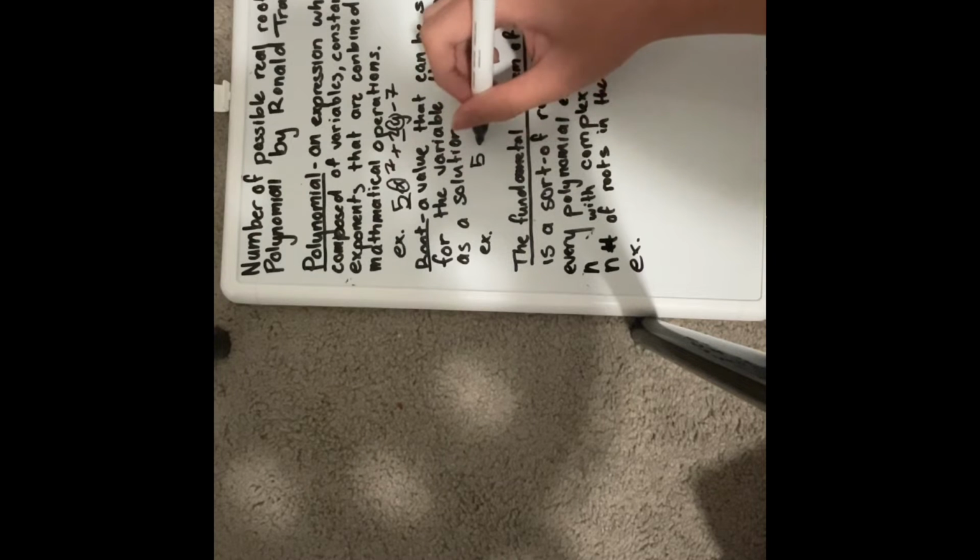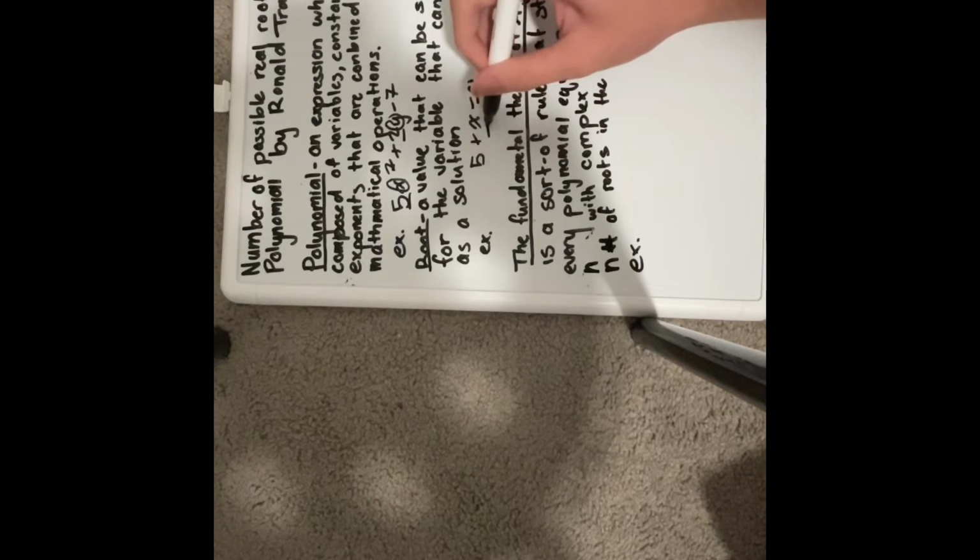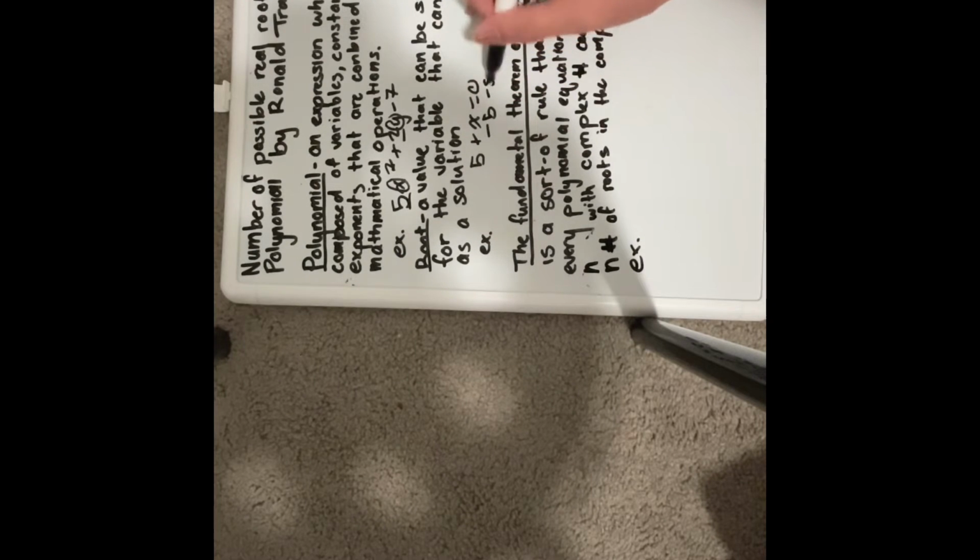Moving on, a root is a value that can be substituted for the variable that can be used as a solution. An example of this would be, say, 5 plus x equals 0. To solve this, we isolate the x, minus 5, and then we find out that the root is negative 5. Throughout algebra, we learn how to solve for the root, and that is basically what a root is.